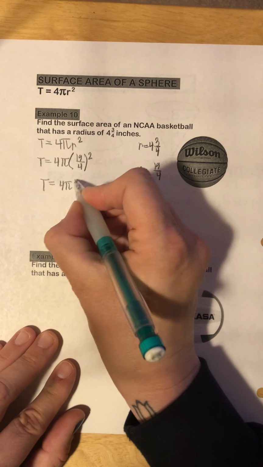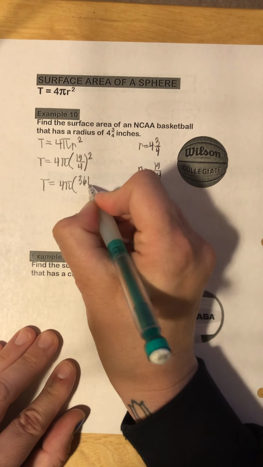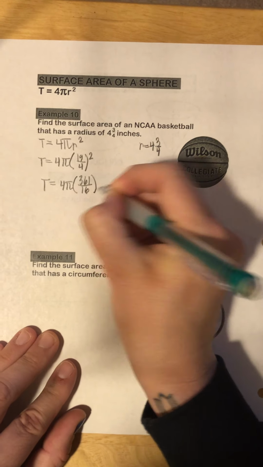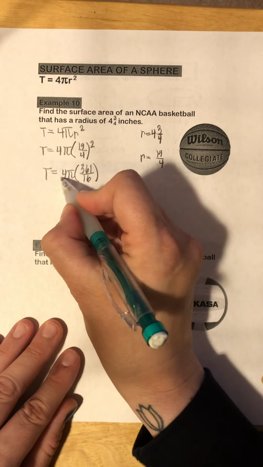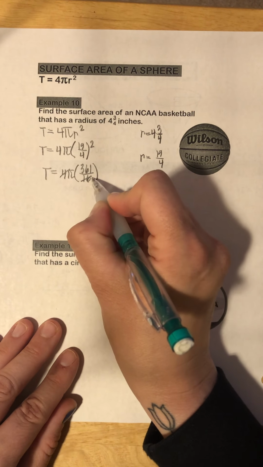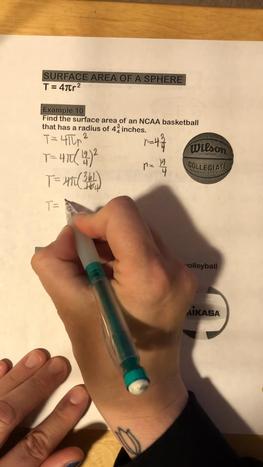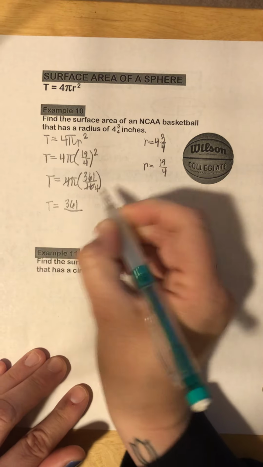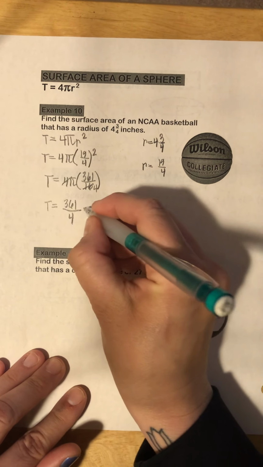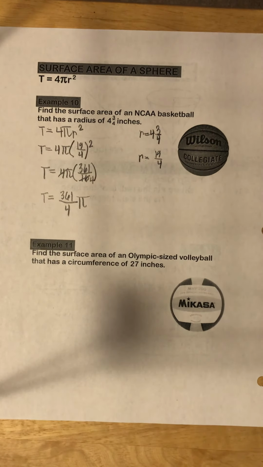And 19/4 squared is 361/16. I can cross cancel because this 4 can cancel out with that 16 to make that a 4. So what do I have now? I have 361 in the numerator, I have 4 in the denominator, and that is pi.